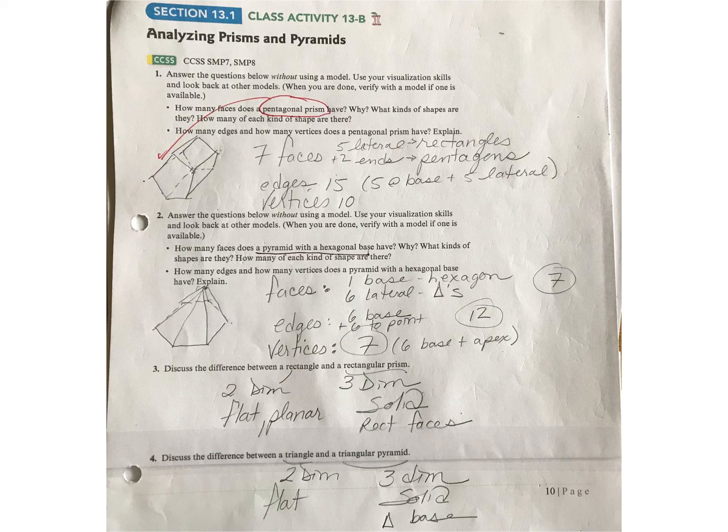Now the difference between a rectangle and a rectangular prism: a rectangle is in 2 dimensions, and a rectangular prism, the prism is the key, is 3 dimensions. The rectangle is just flat, it lies in the plane, but the rectangular prism, since it's 3 dimensions, it's a solid, and it has rectangular faces. Now, the difference between a triangle and a triangular pyramid, we're also doing 2 to 3 dimensions. The triangle is flat. The triangular pyramid is 3 dimensions. It's a solid, and it has a triangular base. So that's it.